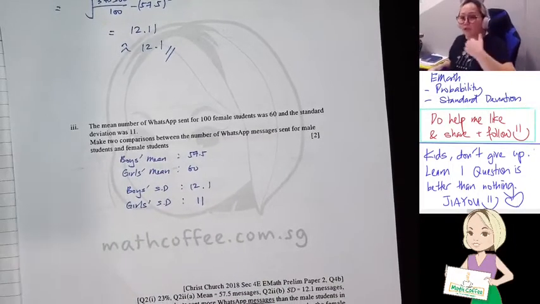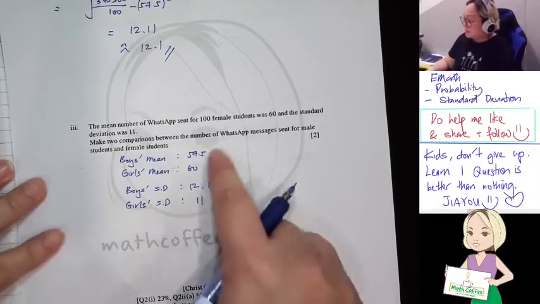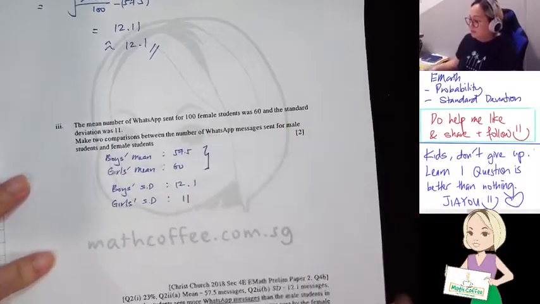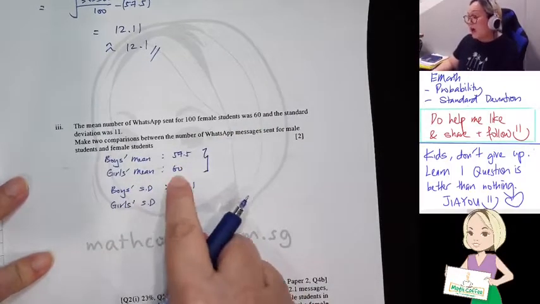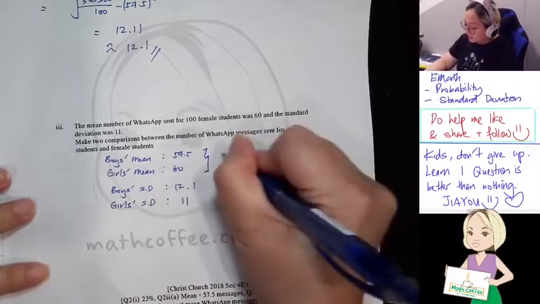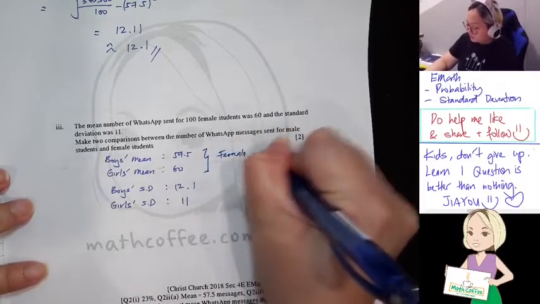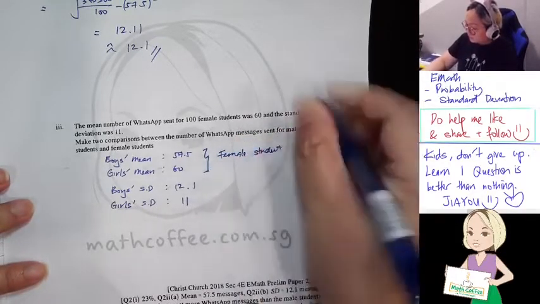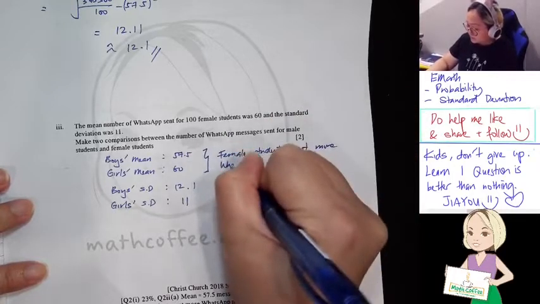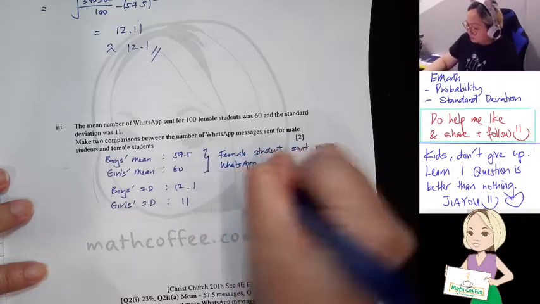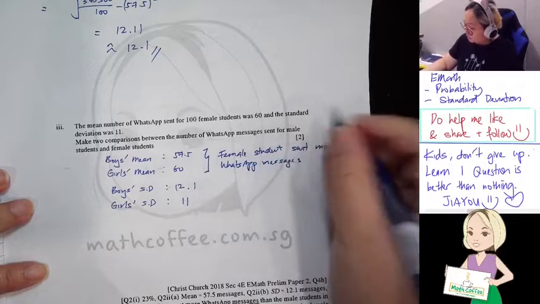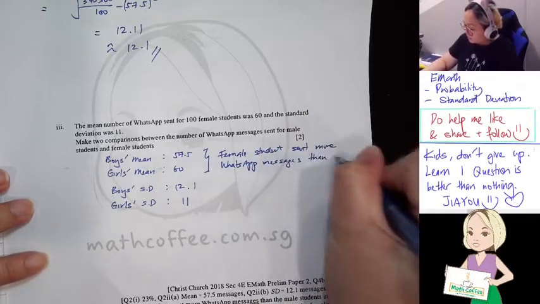So based on this, you're going to give two comparisons. Let's take a look at the mean. The mean can tell us what? The girls' mean is higher than the boys' mean. So this tells us that the female students send more WhatsApp messages compared with the male.